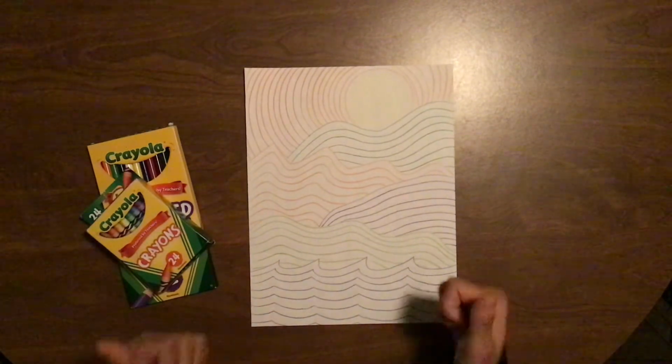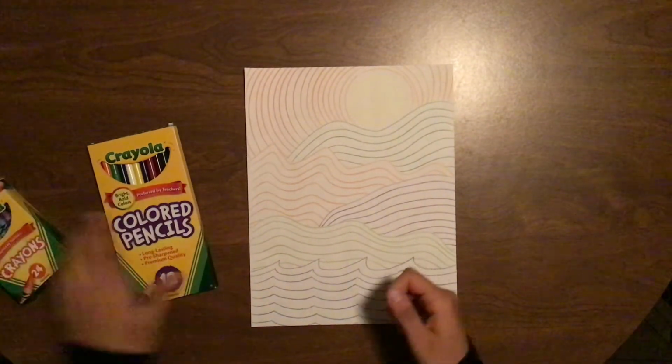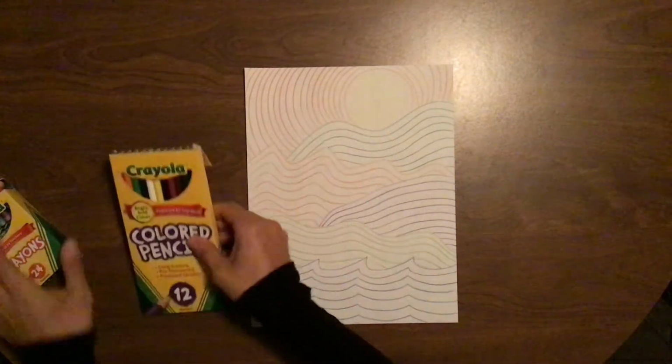For this lesson, you could use crayons, you could use colored pencils, markers work really, really well also. I'm going to be using colored pencils for this lesson, and you're also going to be needing a white piece of paper. It can just be a piece of computer paper if you like.